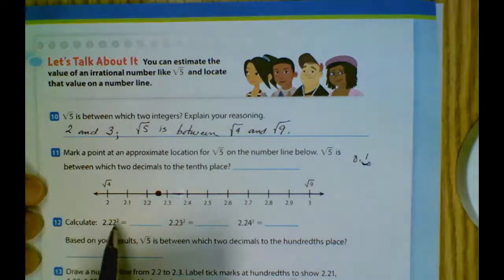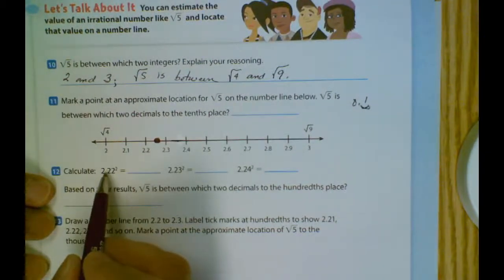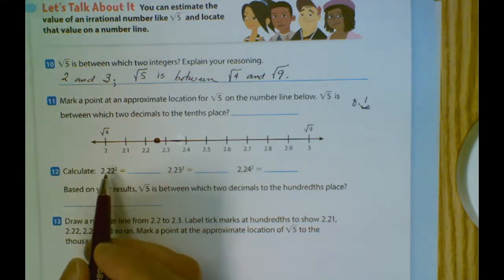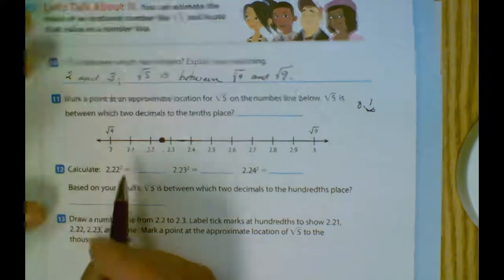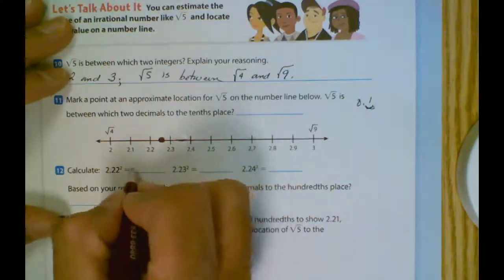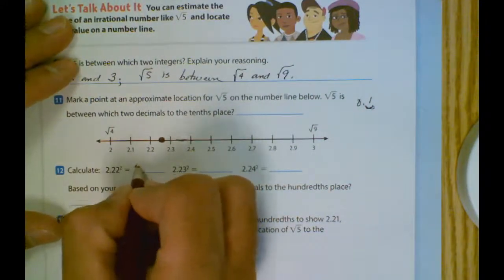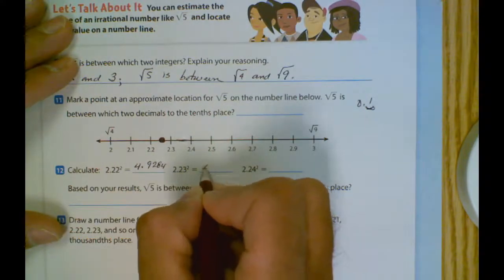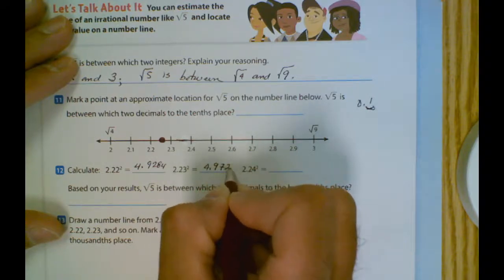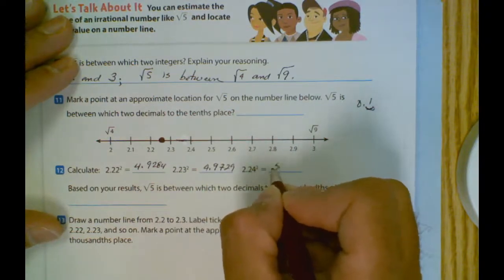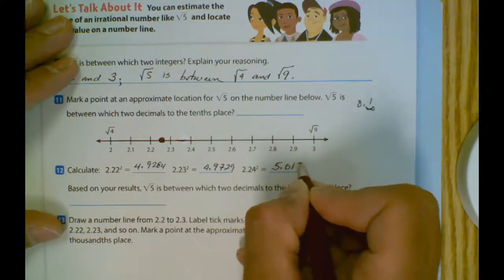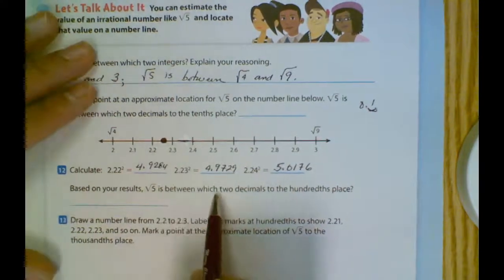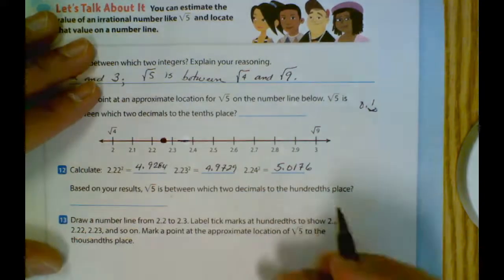And then we're going to calculate what is 2.2 to the second power. So we multiply. We did that multiplication. So I'm just going to write the solution so the video doesn't get too long. So it's 4.9284. And then I have 4.9729. And this one is 5.0176. So based on these results, square root of 5 is between which two decimals to the hundredths?